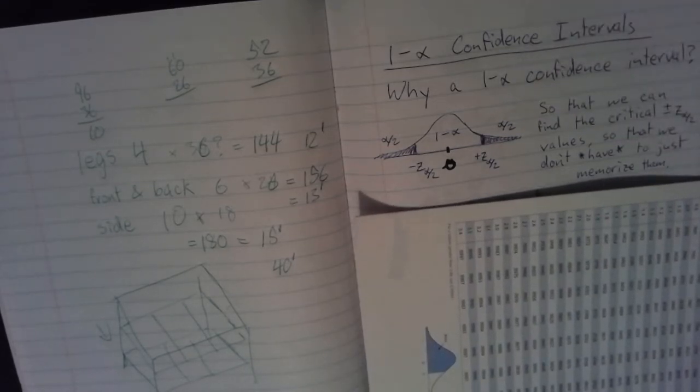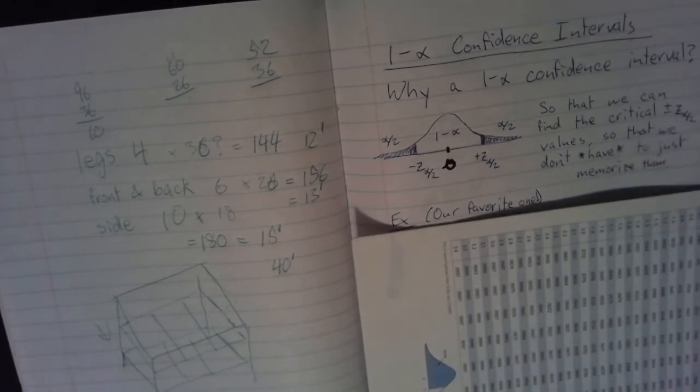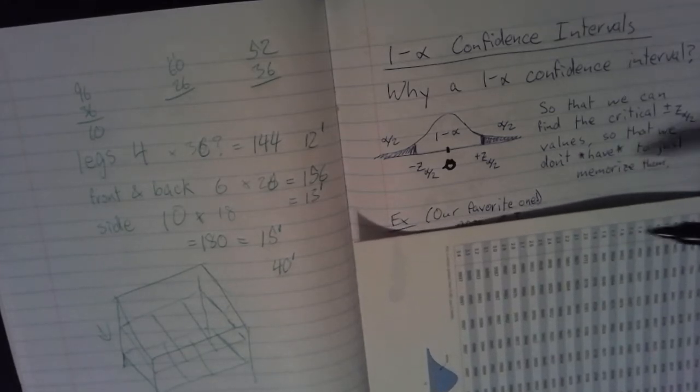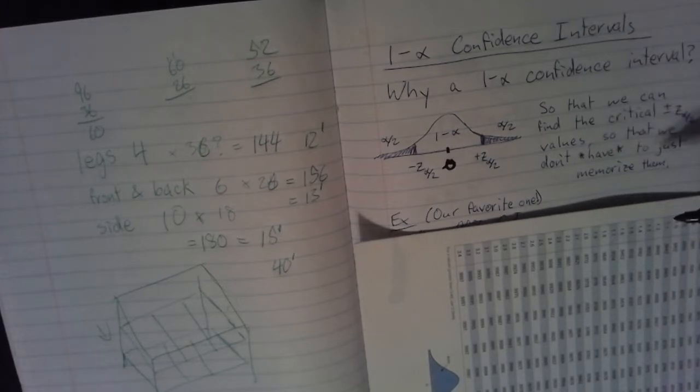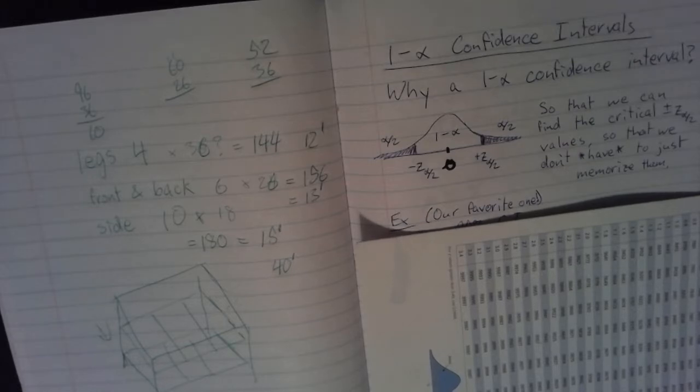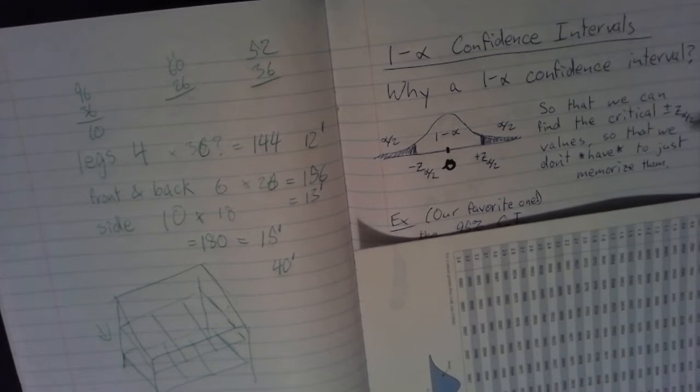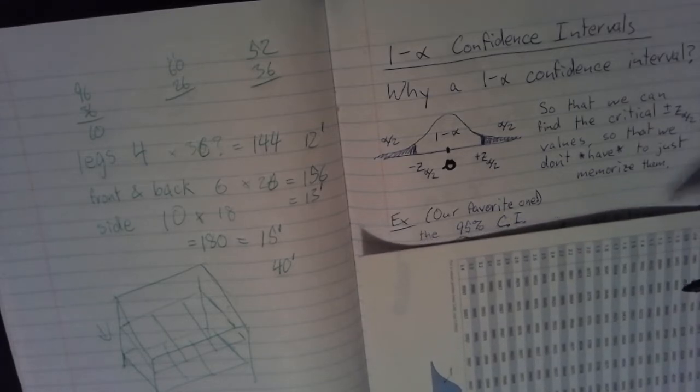In this example, our favorite one, by the way, in case you didn't know you have a favorite example of finding a critical z subscript alpha over 2 value, this is the 95% confidence interval.